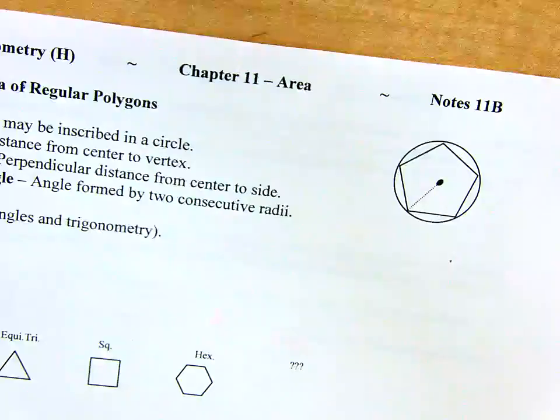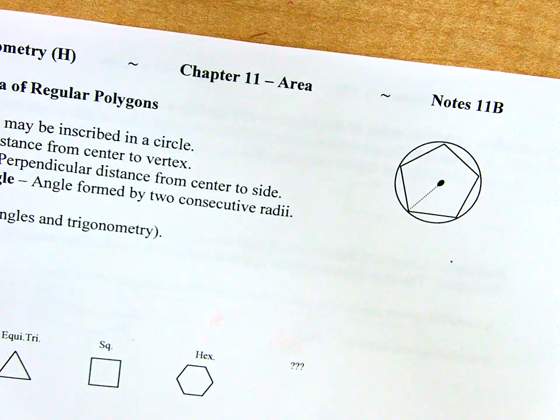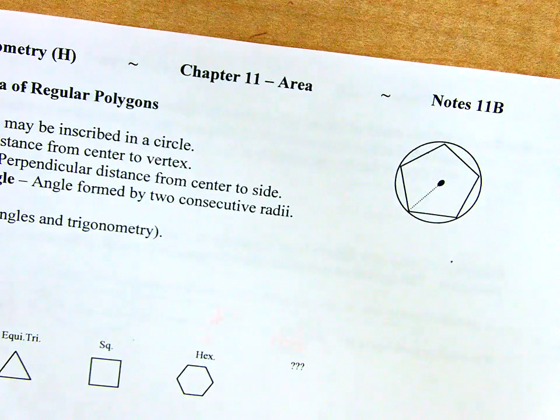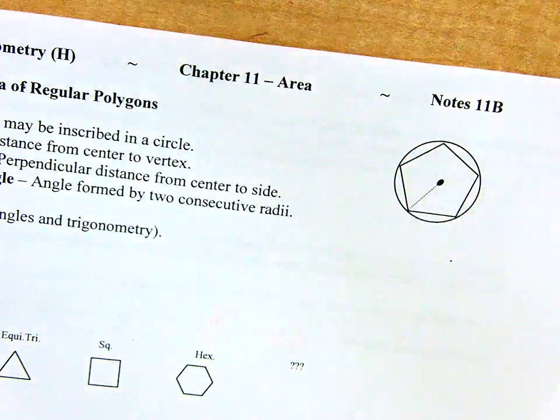Yep. Is it only called a radius for regular polygons? Ooh, that's a great question. Well, because then the vertices won't be the same distance from each other and not regular. Yeah, I think it does have to be, because if it's not regular, it may not be able to be inscribed in the circle anyway. Yeah, good question. So, that guy is called a radius.